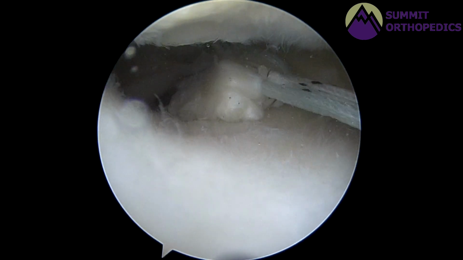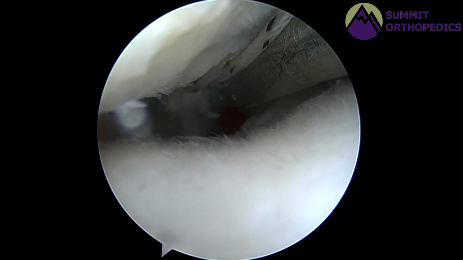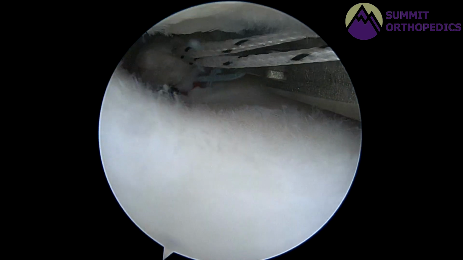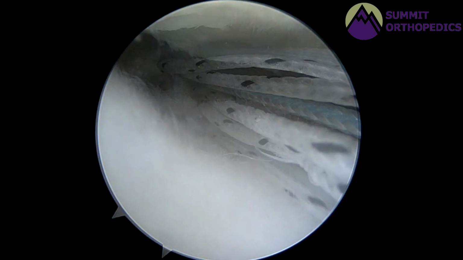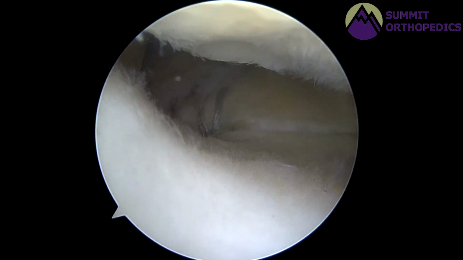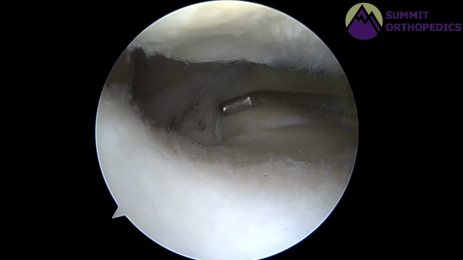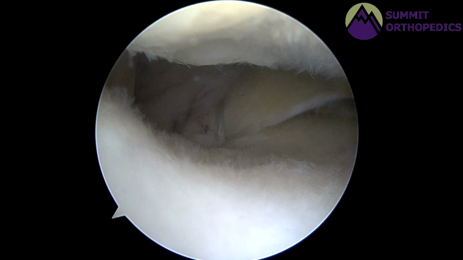I then pass another suture up through the tunnel that was created on the tibia. That blue suture is retrieved here, and that suture then allows me to shuttle the looped sutures through the base of the meniscal root into the tibia. And you can see now that with tension applied, with probing, that meniscus root is completely stable and secured to the tibia.